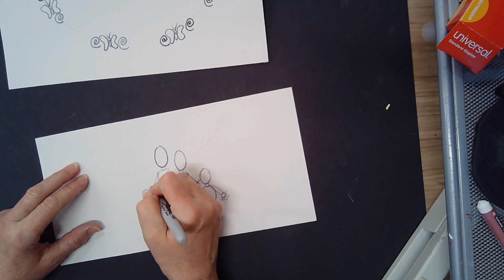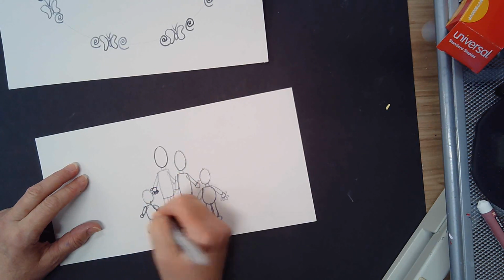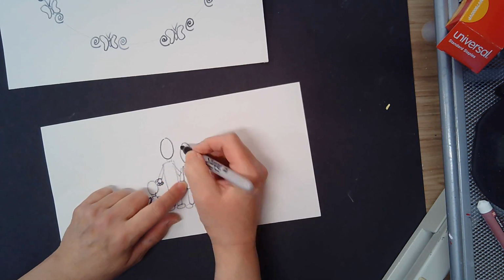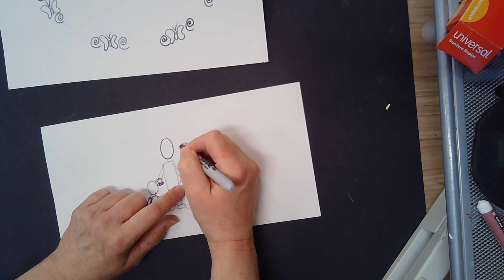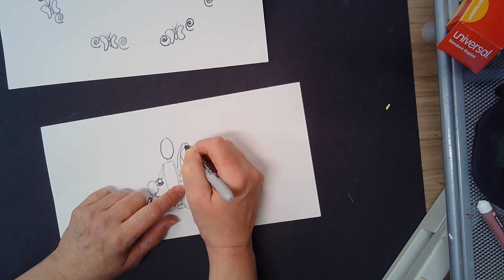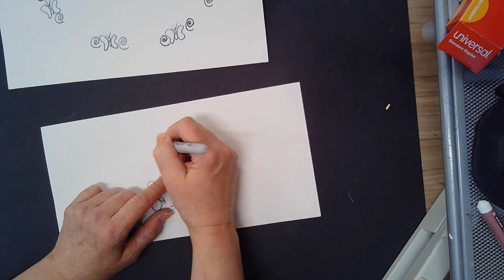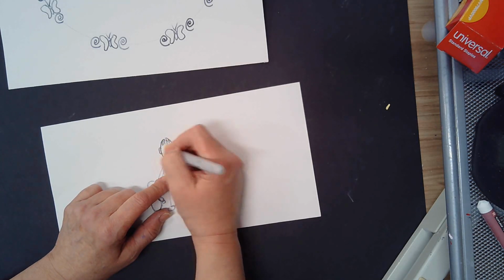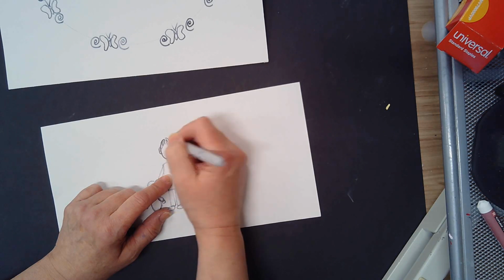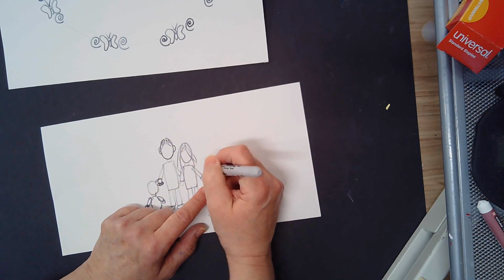And then you've got to really think about, okay, what do the people in my family look like? What kind of hair do they have? If mom has long hair, then take your marker and make long hair for mom, okay? If dad has short hair, maybe it's like this. He's got ears. You probably could see dad's ears. If his hair is short, you can see his ears, right? And your hair just depends on what it is.